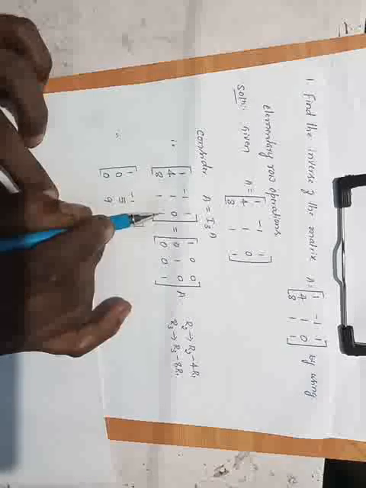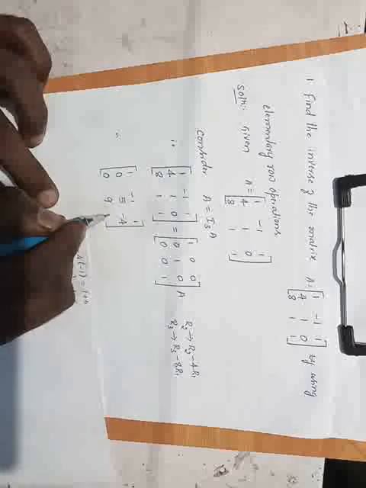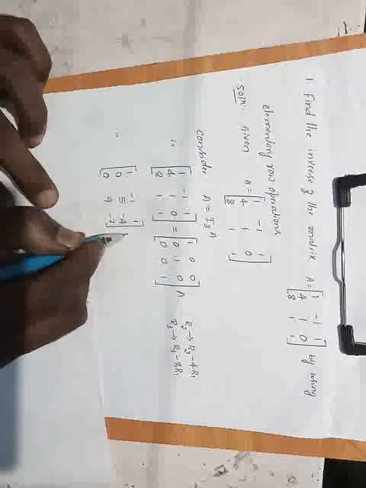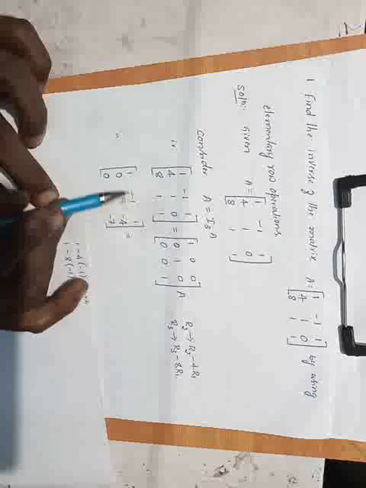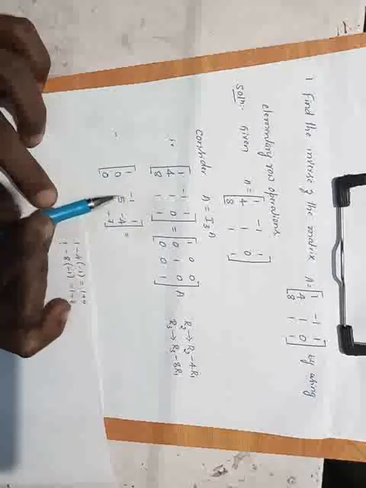Is it right now? Okay, so next come to this element: 1 minus 8 into 1. 1 minus 8 is minus 7. This is what we get after applying the row operations to the LHS matrix A.